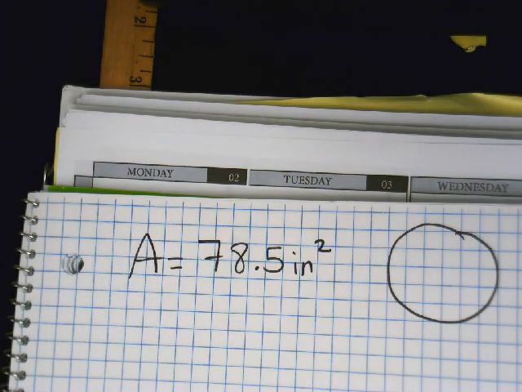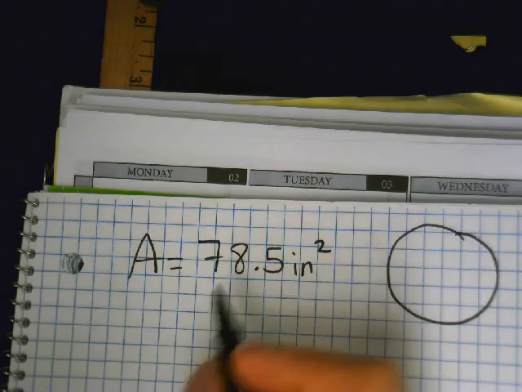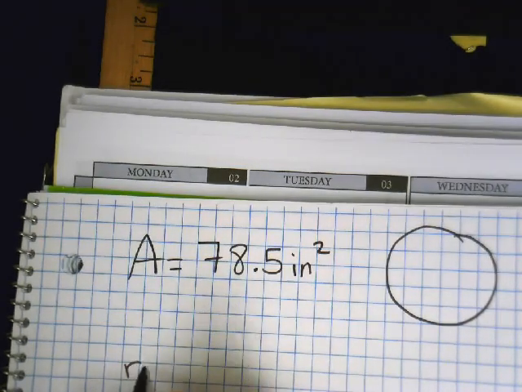They give you what the area is, but I want to know the radius. What does the radius equal?